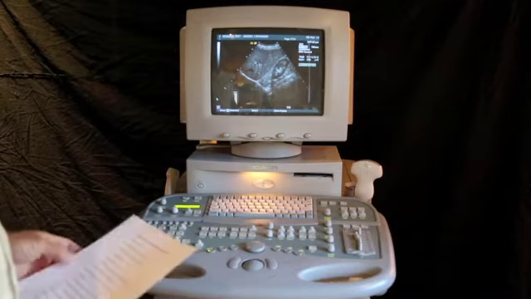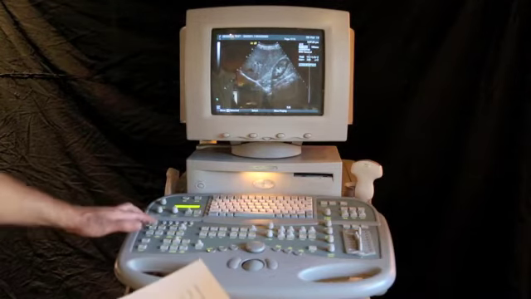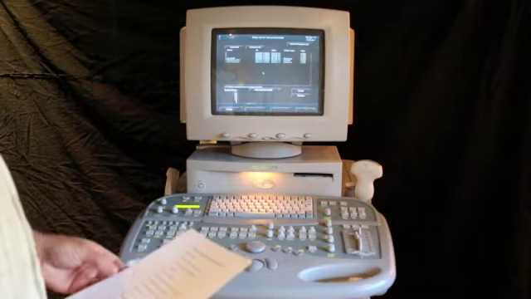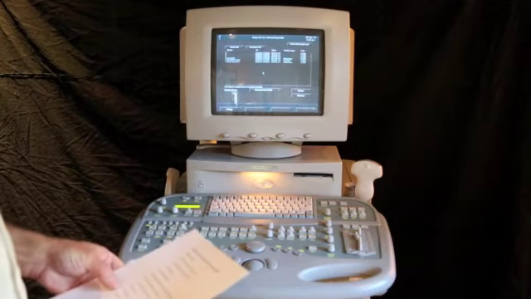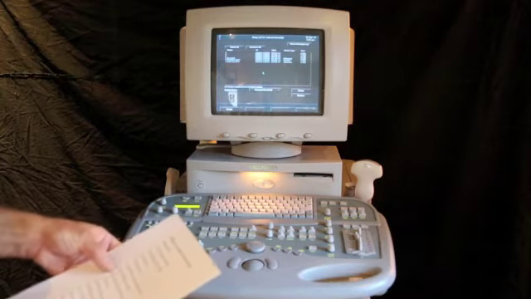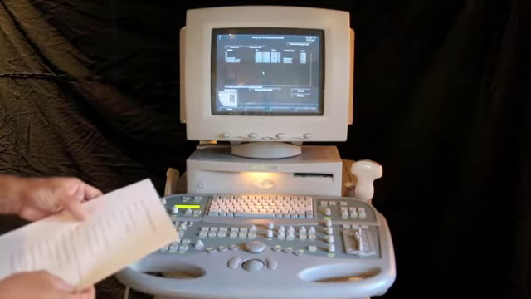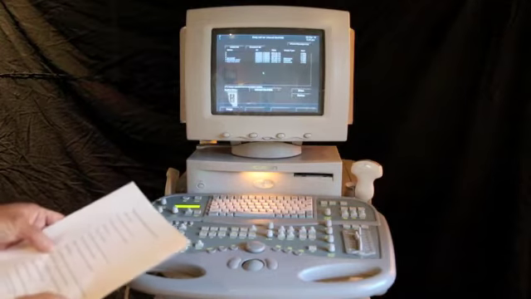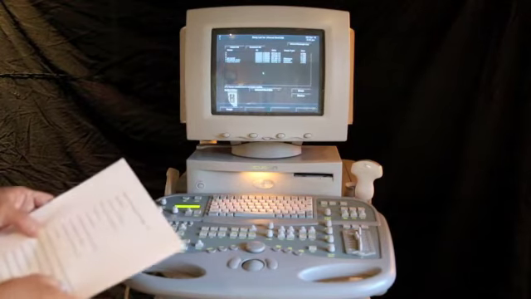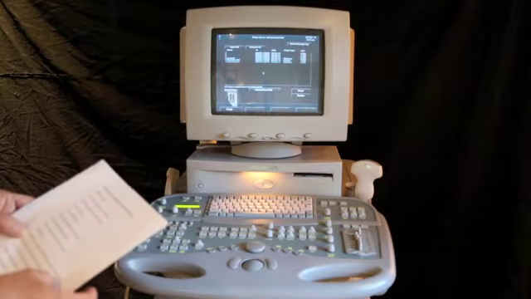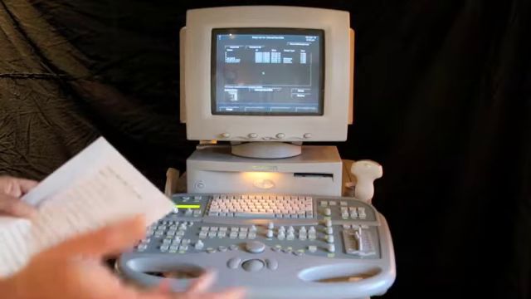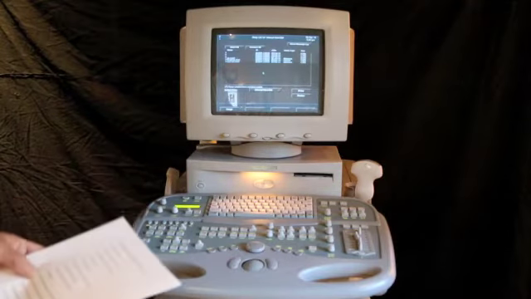As we work through the system, we'll come out of the study utility and we'll discuss some of the other options that are in here. This has DICOM store and DICOM print, which allows you to interface with a PACS system or a teleradiologist who can read your images from anywhere they have a PACS system.